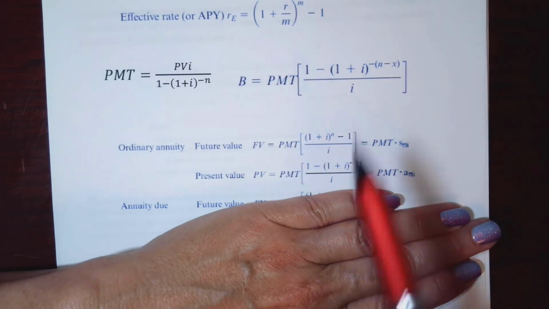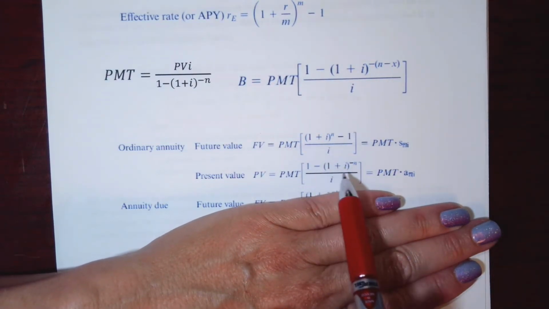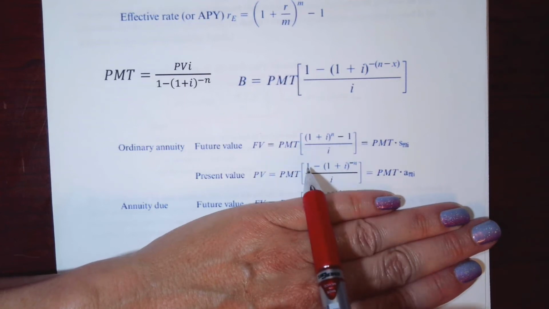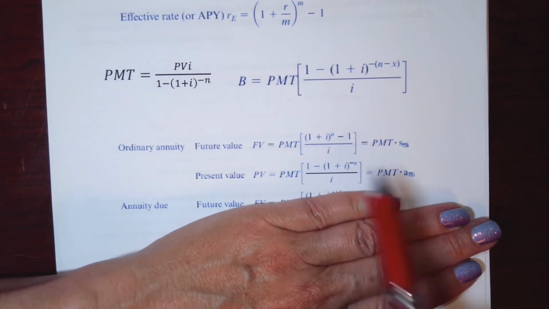So this top part, this numerator inside my brackets, gets just a little bit more complex only because we have to make sure we do order with subtraction, 1 minus this value, and that we make sure that we have our exponent negative.